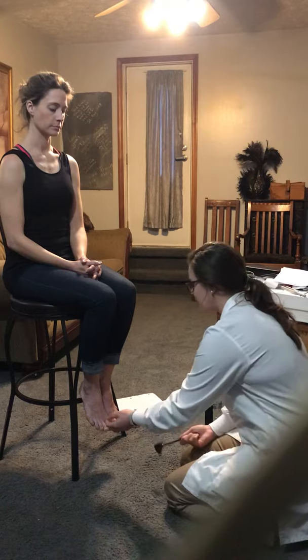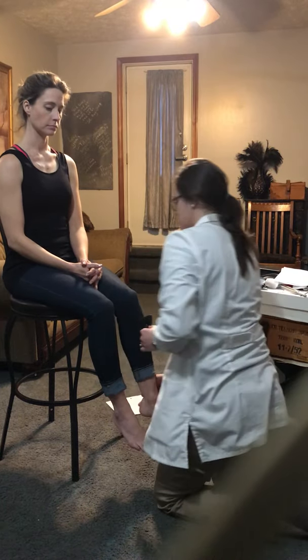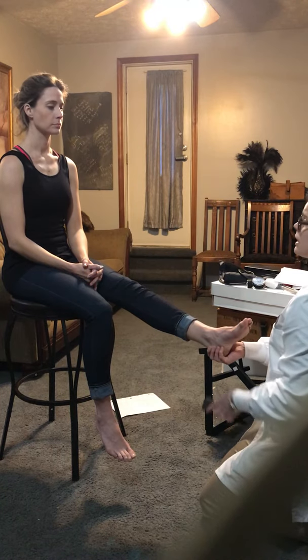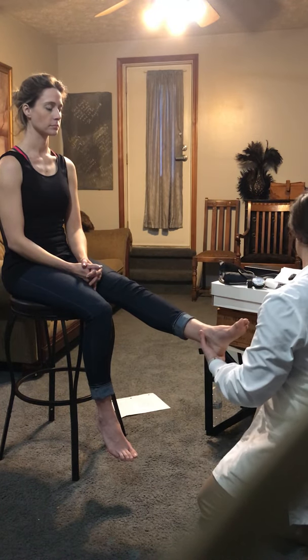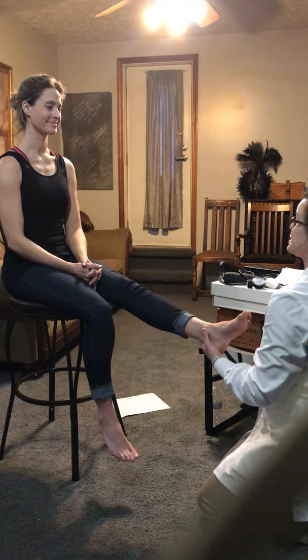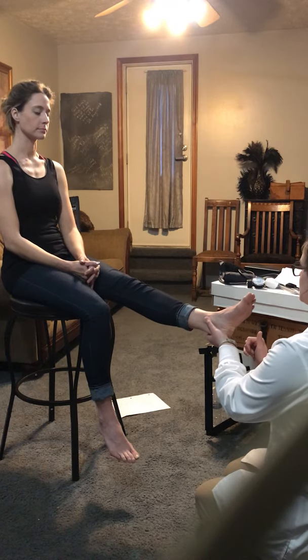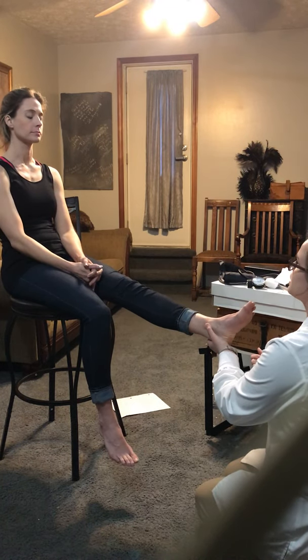So now what I'm going to do is do the Babinski reflex. It would probably be a whole lot easier if we had you lay down, but for educational purposes, I'll just leave it like this. So what I'm going to do is just stroke the underside of your foot.